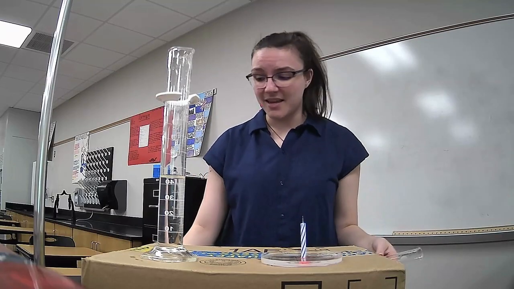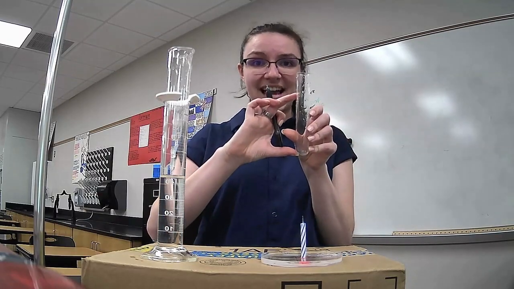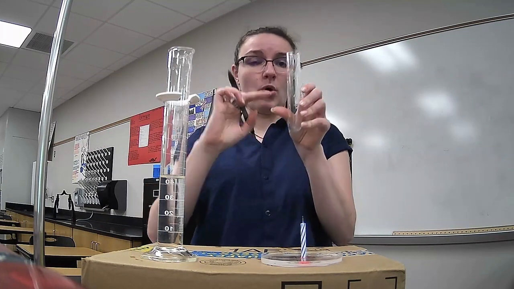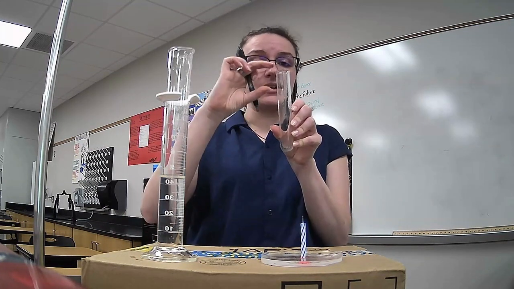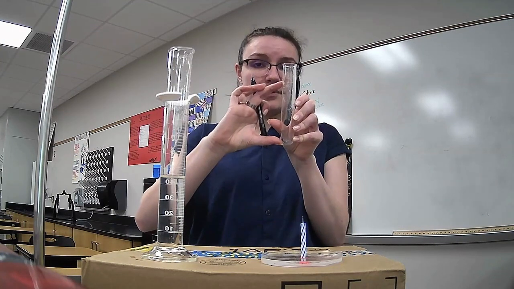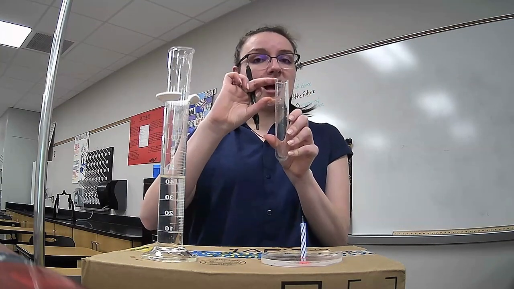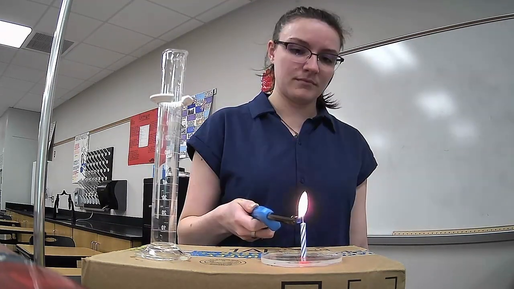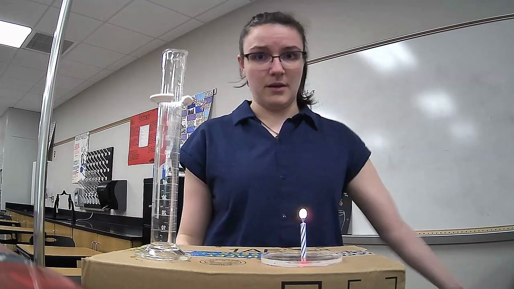Just about the same. So again, 45 is the bottom. What I really want to know is the top. So I'm going to do the whole thing, 60 minus the bottom, 45. That gives me the top, which will be 15 milliliters. There we go.